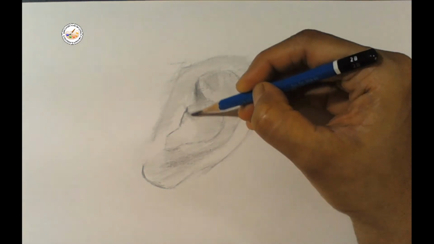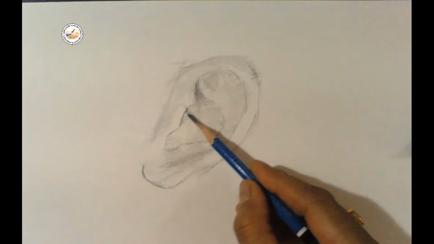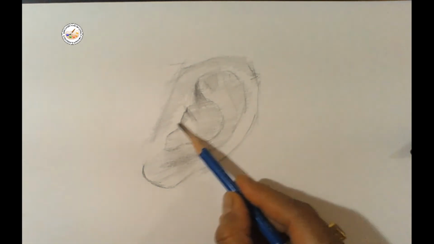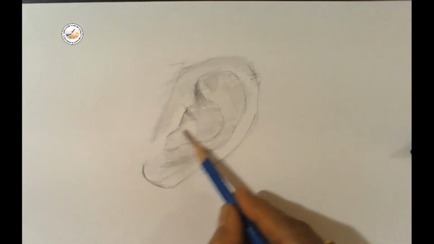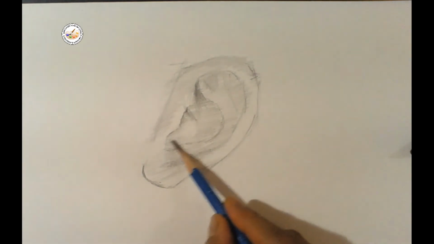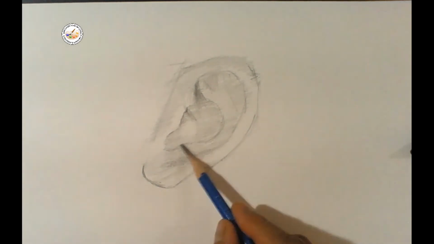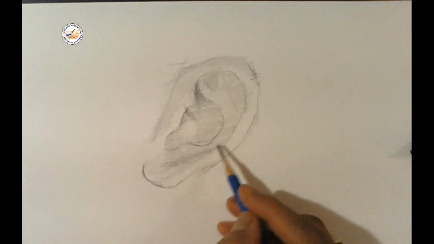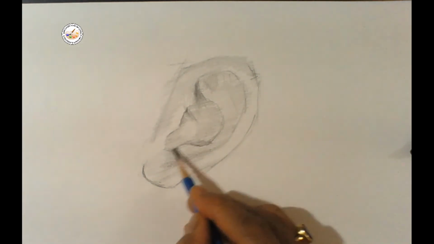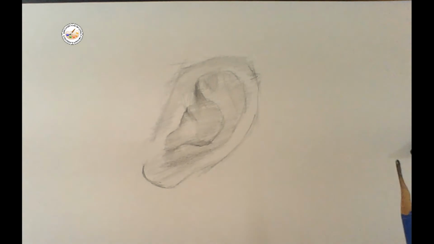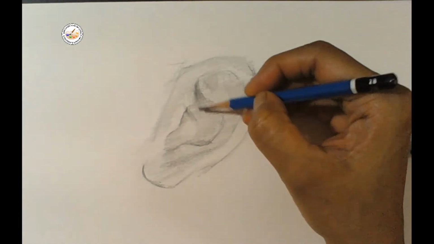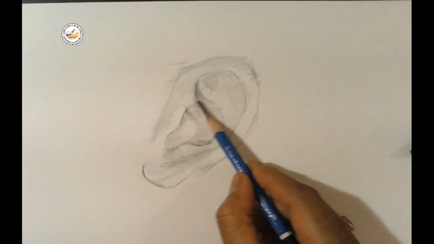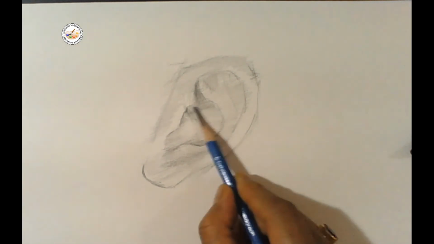Now as we are done with the two-tone, I have to start giving the shade part and see where the light is falling and which areas are dark and in shadow. Obviously the inside of the antihelix part will be dark, so I have done that. And the helix is casting shadow over the inside part of the ear, so that is also dark.